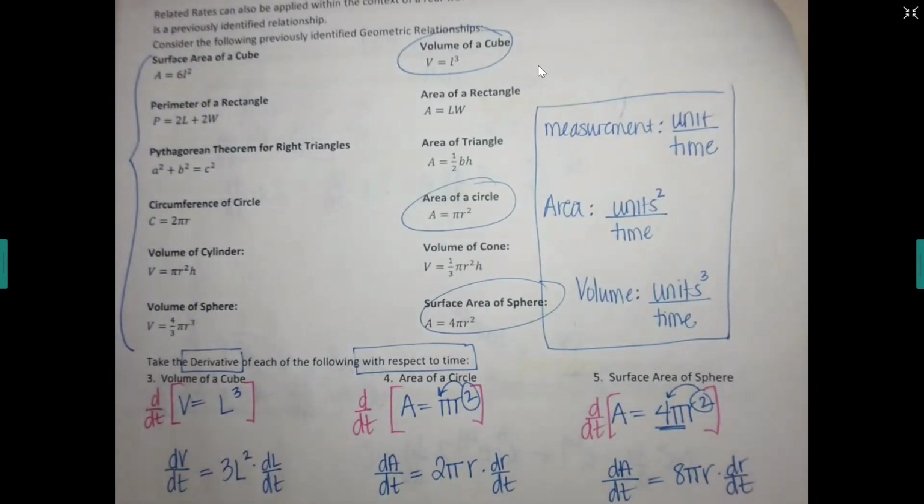All right, we're not doing this whole packet, but we're going to do a couple more. So the next one that we're going to do, please, is number 6. Will you turn ahead to number 6? Okay, you have a very ugly baseball diamond drawn by me.